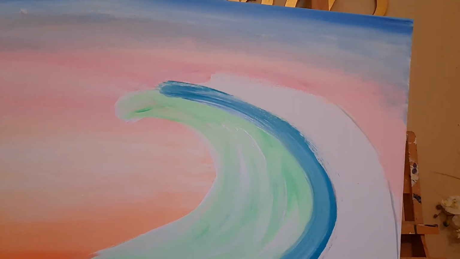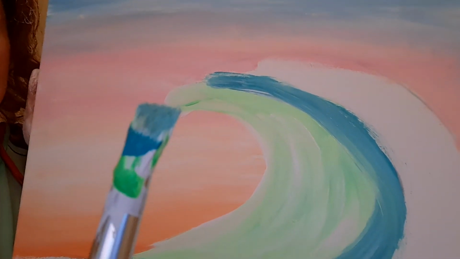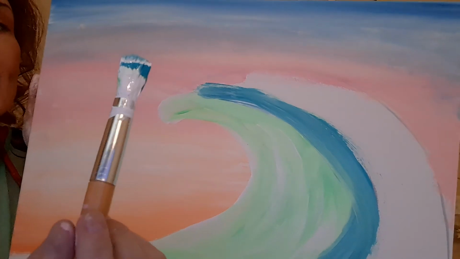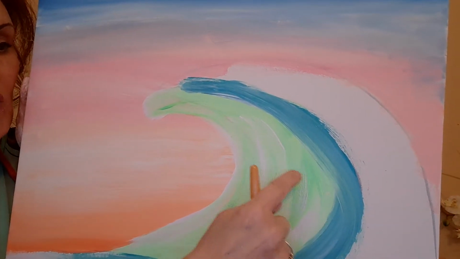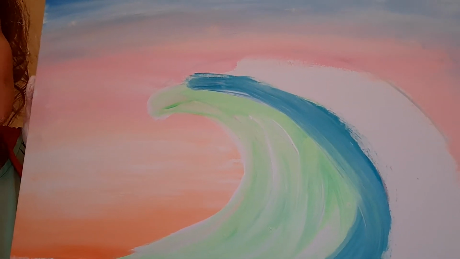Okay, now everybody pause and look up. What color is in your paintbrush right now? Look at it. Baby turquoise. Okay, now we're going to sneak up on, everybody look, everybody watch me. I'm going to go onto my green, one little row, but I'm not going to touch the front of the wave, okay?